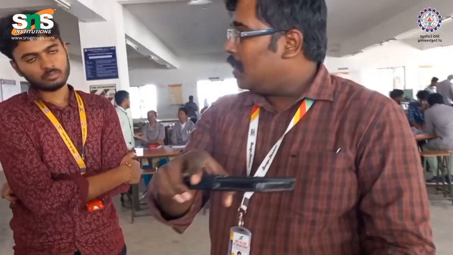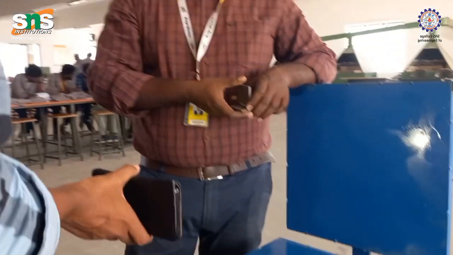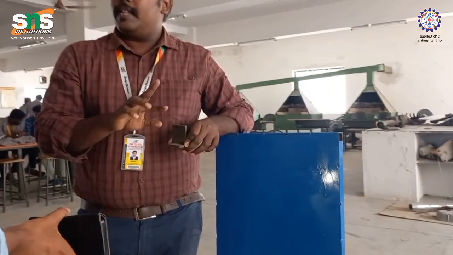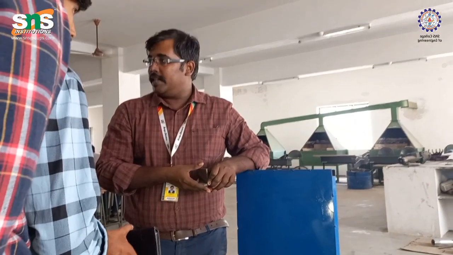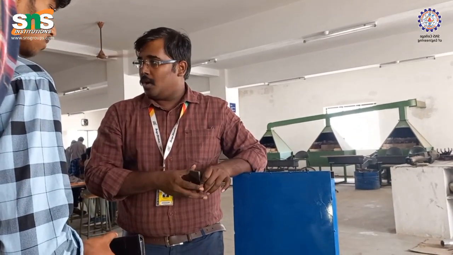Then, if the light source is passed above the object, it will be called a top view. So there are two very important views: one is a front view, another one is a top view. There is another view called the side view, but for now you only have to understand the front view and top view.